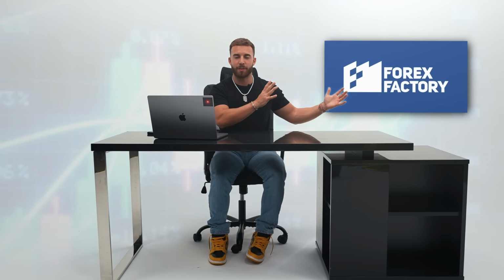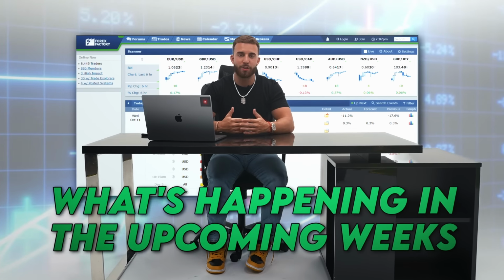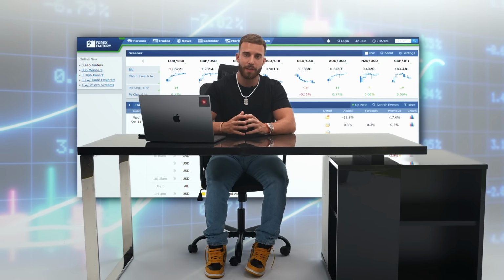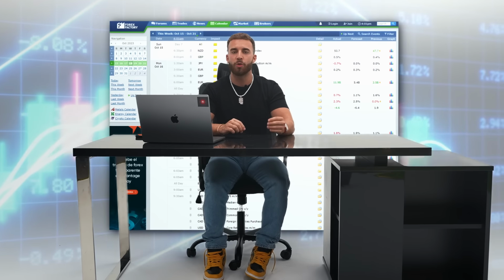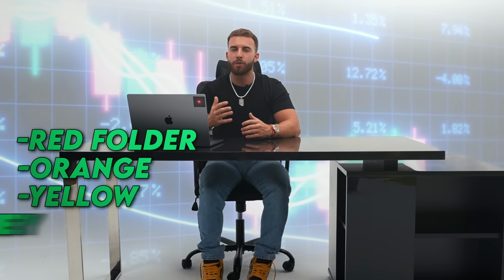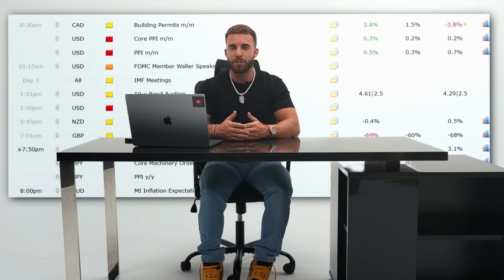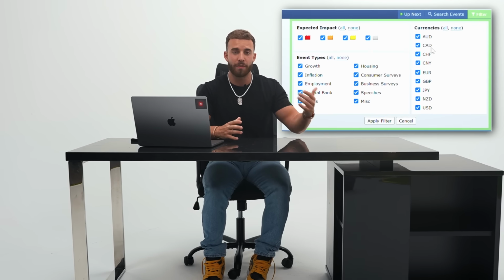This is Forex Factory. This is where you can find a very summarized explanation of what is going to happen in the upcoming weeks with the news. In the calendar, it shows you the different types of folders in the market news. It shows you red, orange, yellow, and gray folders. The red is the stronger news, the orange is less strong, and obviously the colors go down. So you can filter the news based off of these colors.